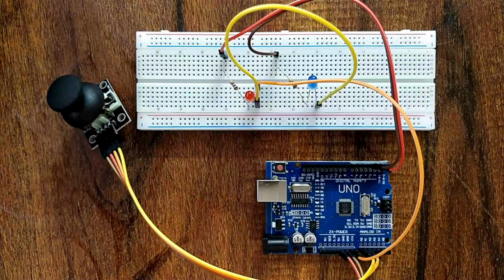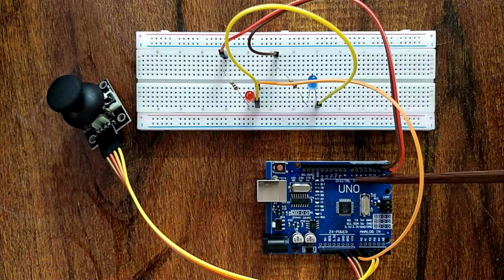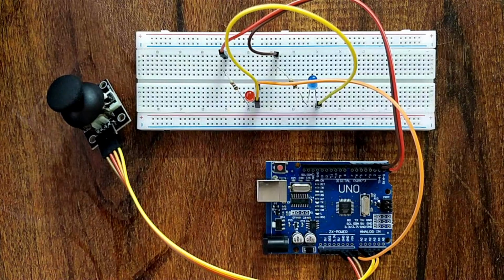As you can see, we have our Arduino setup right here. On this side, we have analog input pins. On the right side, we have digital out or digital in pins. Some of them can be configured as PWM pins. Now let's take a look at the joystick module.